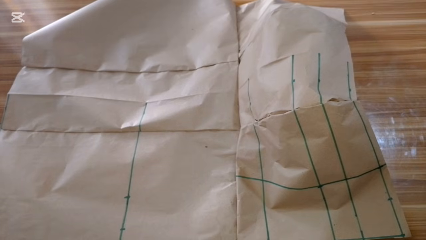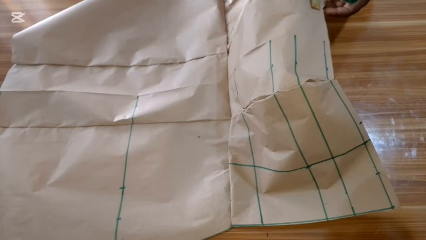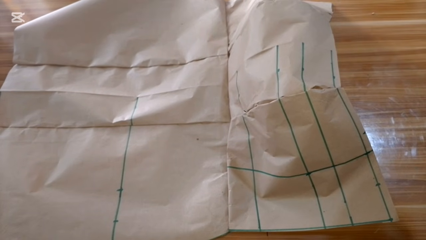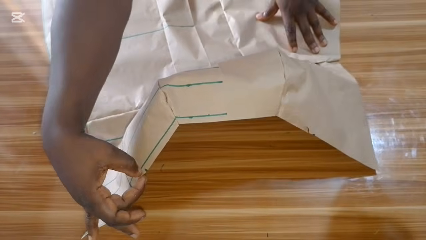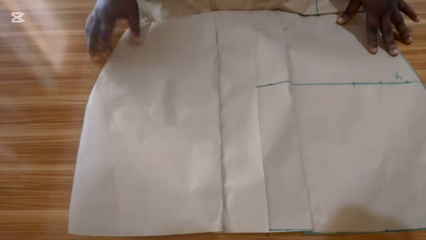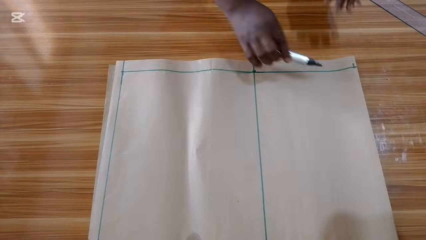So right now, at the upper part of the front bodice, I'll go outwards from my bustier, that's from my seam. I'll go outwards by 3 inches on both sides. We took 3 inches for the back pattern. So I'll go ahead and take 3 inches away from the seam of the bustier. So after going up by 3 inches, that's where you want to input your sleeves.